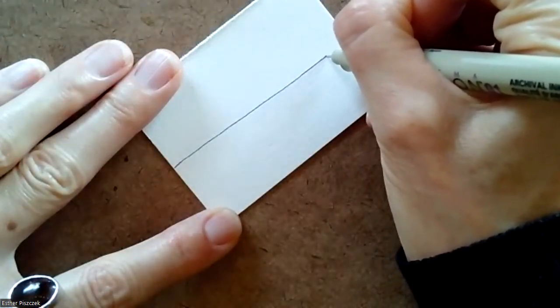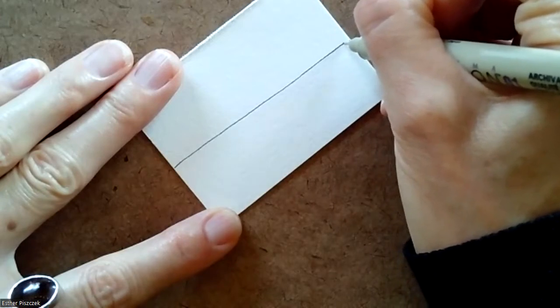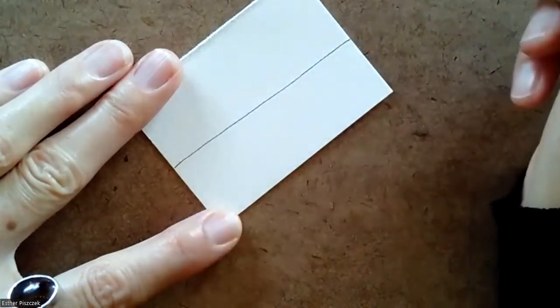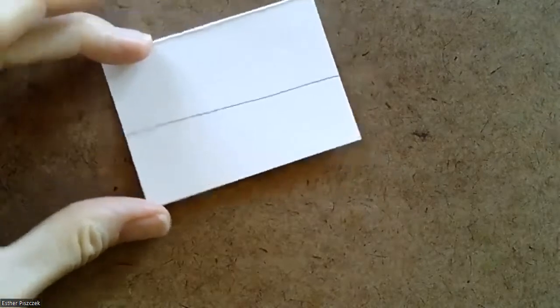The only thing in this class that's really encouraged strongly is to draw slowly. As slow as possible. And you can see my line isn't straight across. It does not matter. Whatever your line is doing is absolutely perfect. And I mean that sincerely. It does not matter for this pattern.